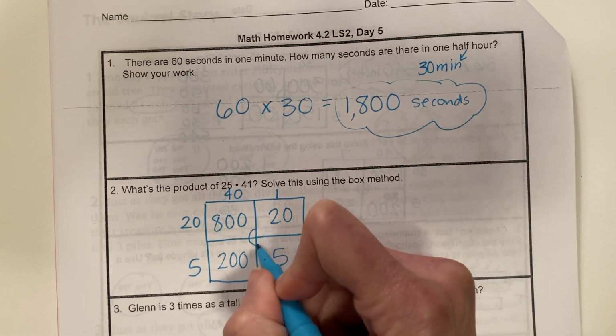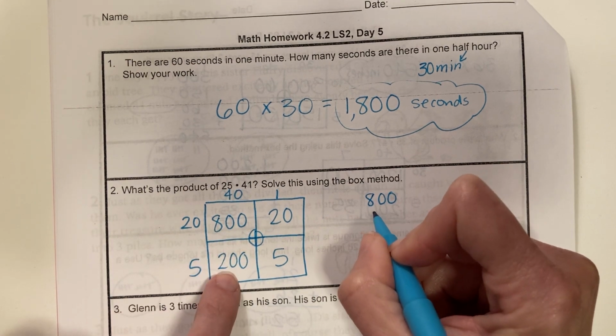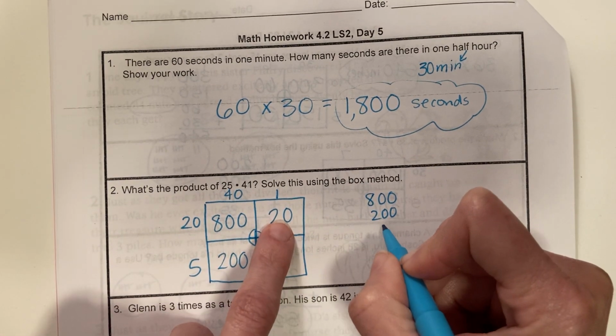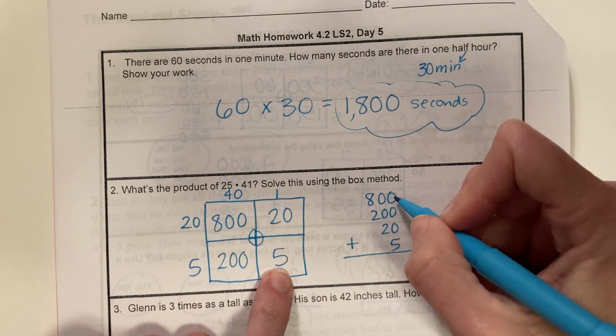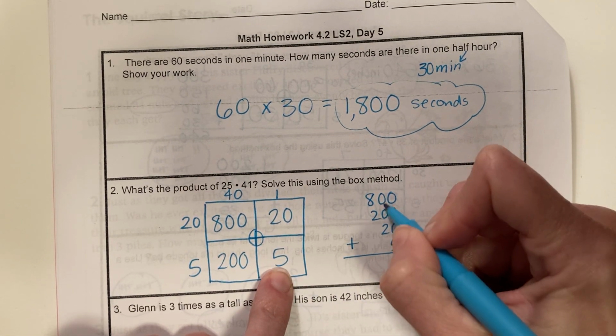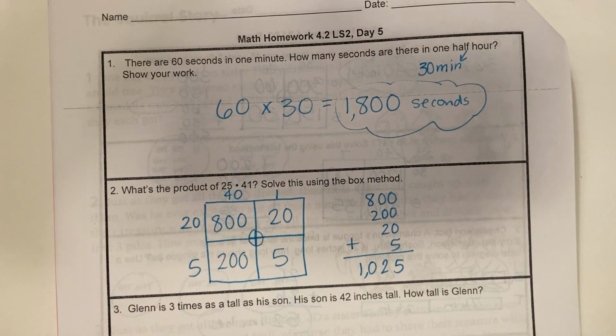Okay, now I'm going to use the Nico method to add it all up. Biggest number up top, next biggest number. I'm going to do the 20 first and then go to the 5. I like to put them in order. I've got 5 ones, 2 tens, 10 hundreds, which is 1,000.